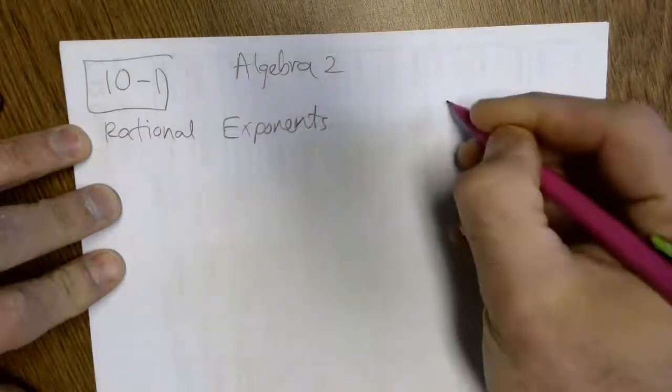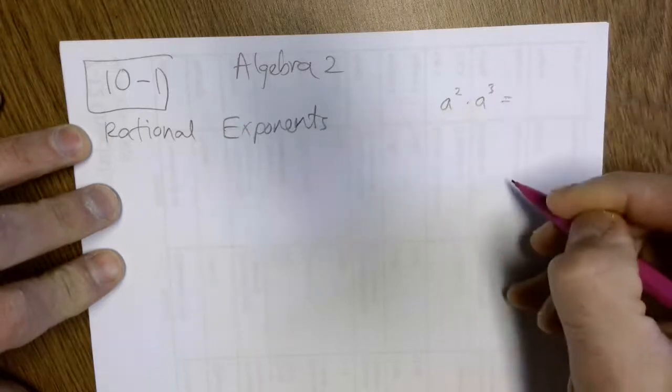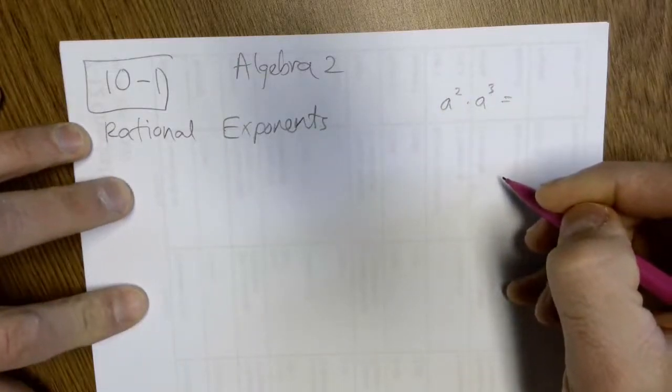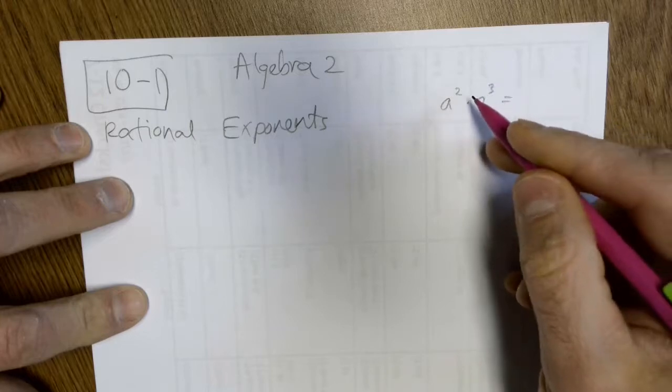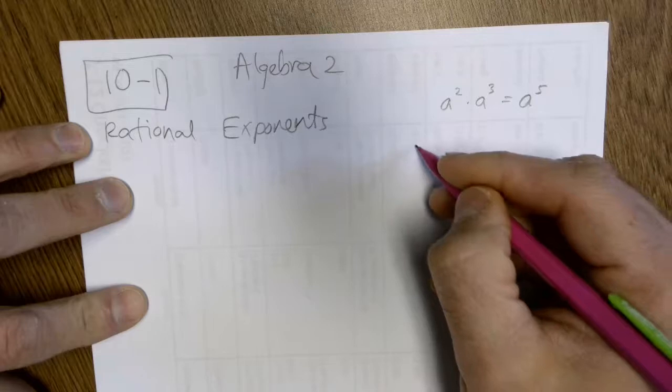Little warm up. Do you guys remember how to do stuff like this? What is a squared times a to the third? Do you add them or do you multiply them? You add them. Okay, good. What about this one? Ooh, this is a lot harder.